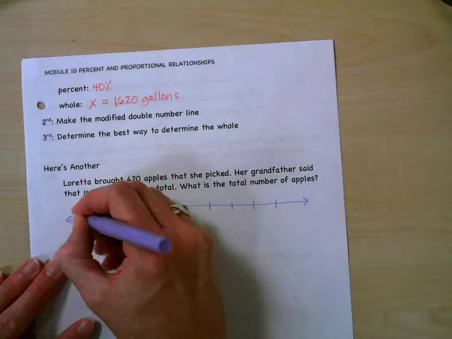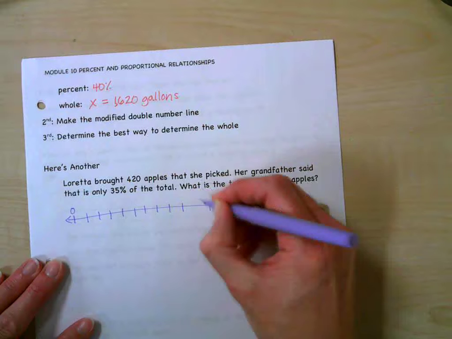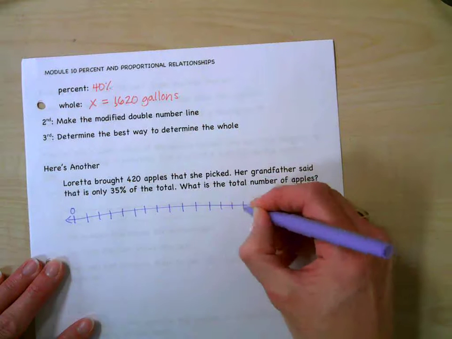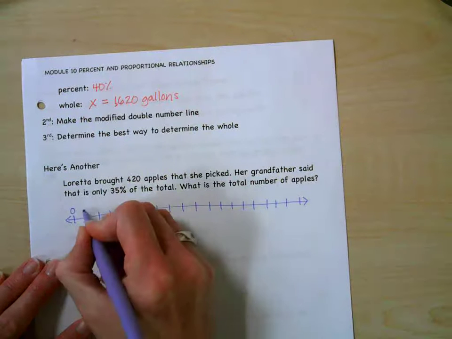So I might have to put some more numbers in here. If we do 0 here and then 5, let's just cut all of these in half, and then I'll have more room to show more. Okay, and we might need one more there.